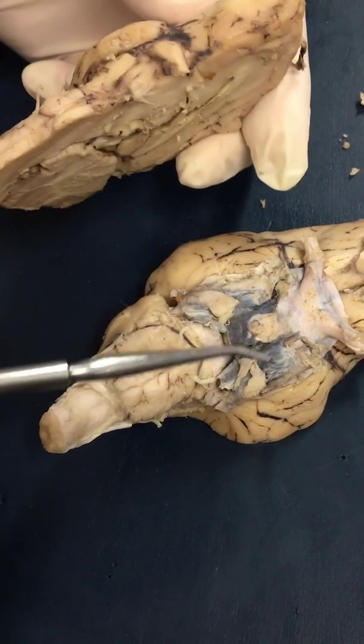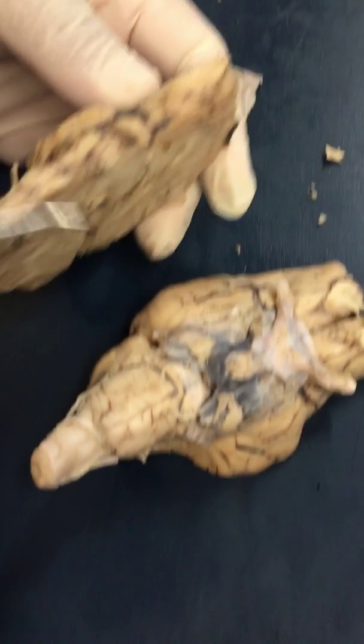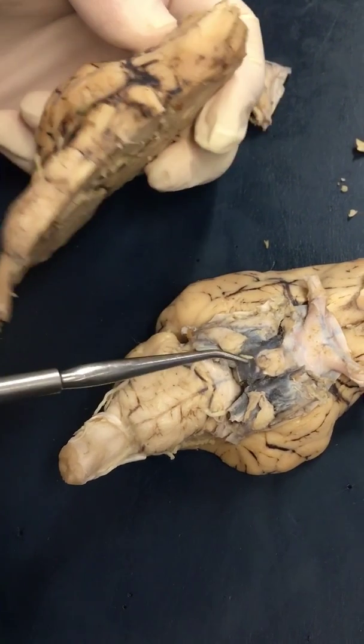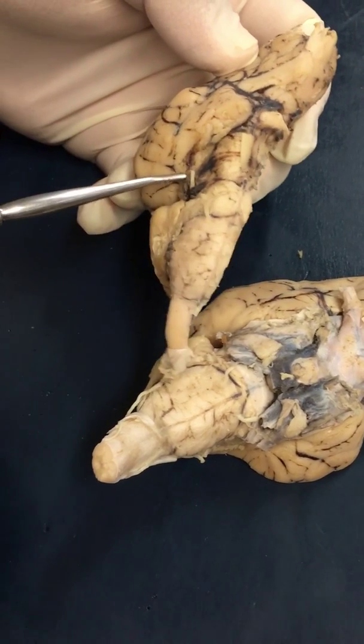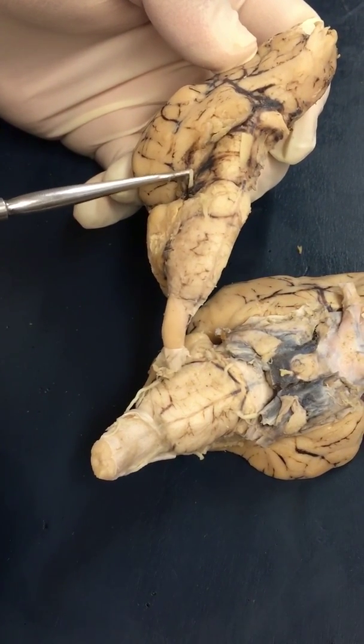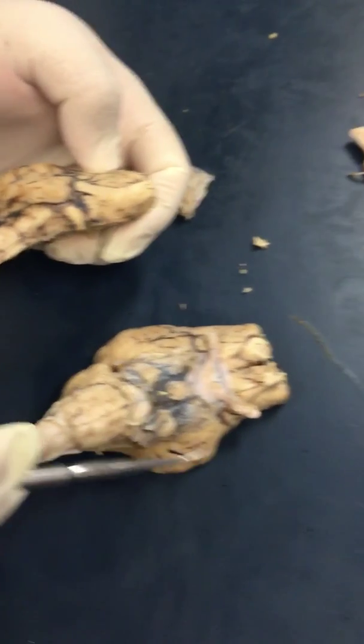Right, so on this view, we took this whole thing off. That's what this is right here. So we took the pituitary and trigeminal off. Deep to that, you see the oculomotor. And on this one, you actually see the trochlear nerve as well. So those are the ones you definitely want to be able to recognize on the sheep brain.